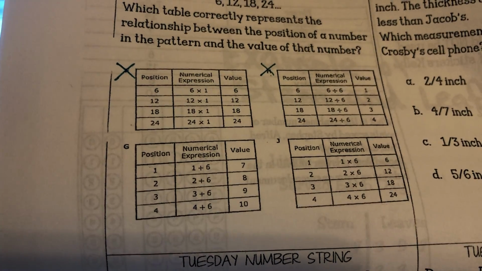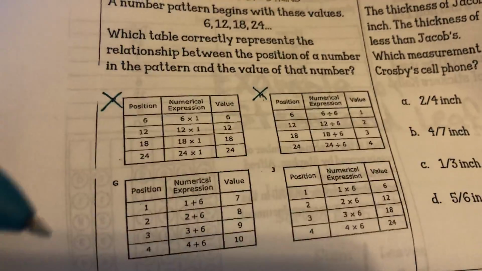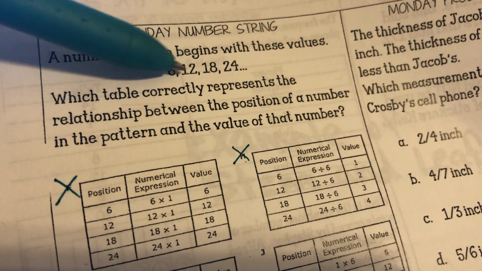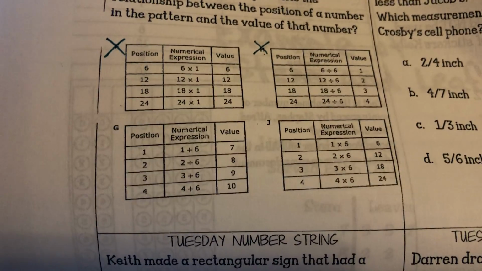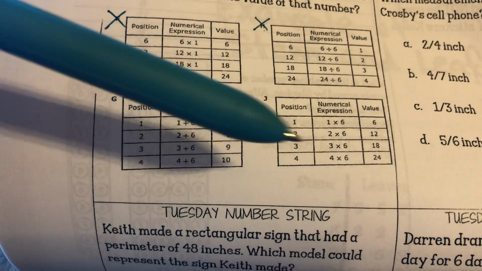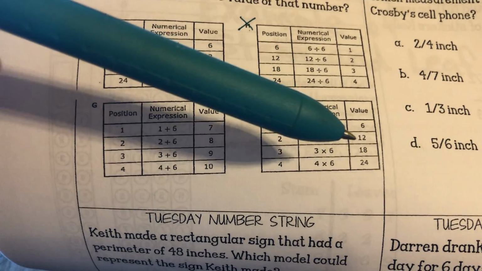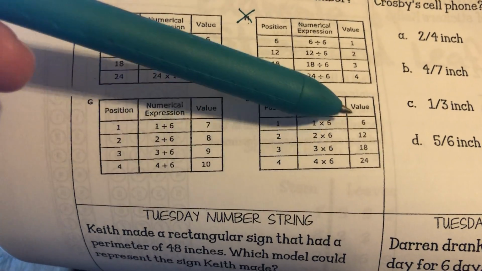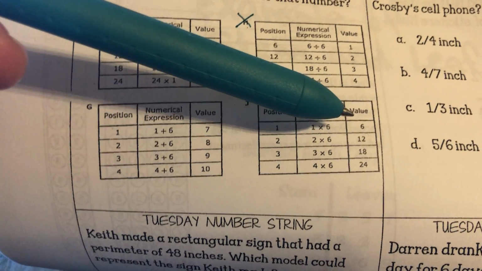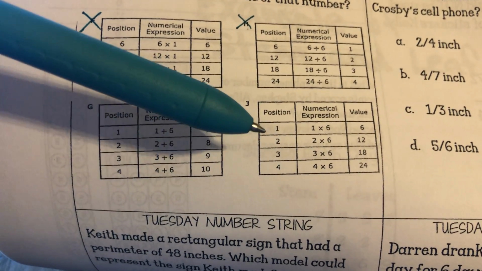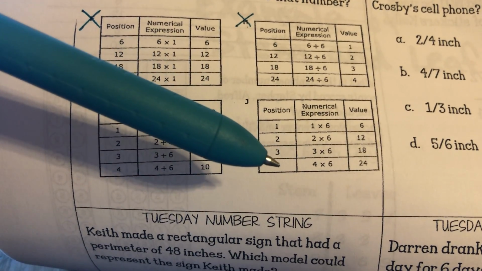Now we just have to figure out what our pattern is. So it says here that the values are 6, 12, 18, 24. Okay, so if I'm looking at this without even doing any work at all, I can see that J is probably my answer because it has the values of 6, 12, 18, and 24. And it has the positions of 1, 2, 3, 4.